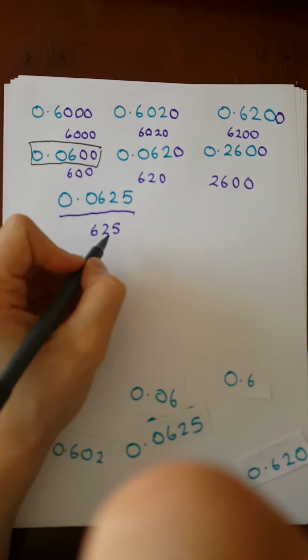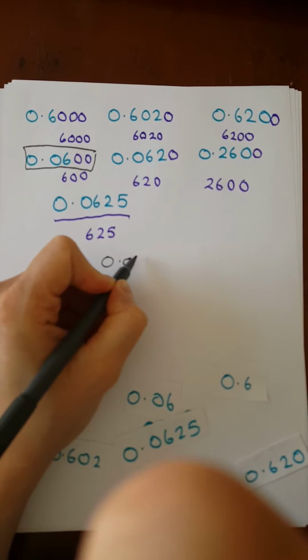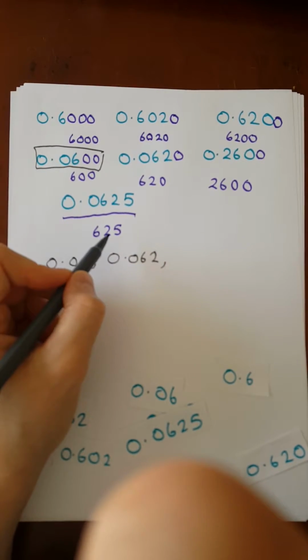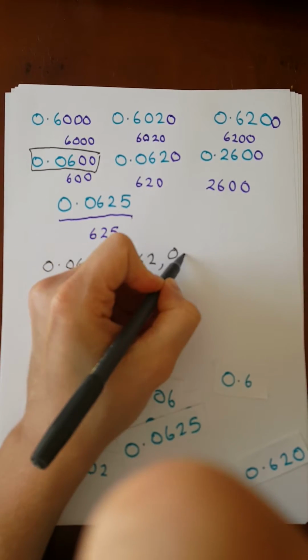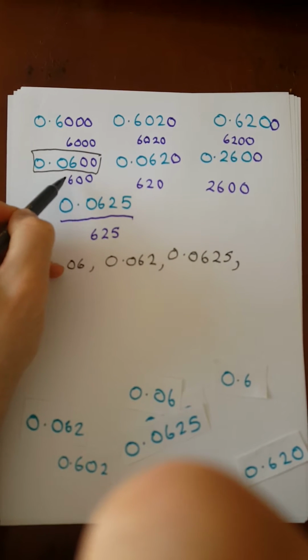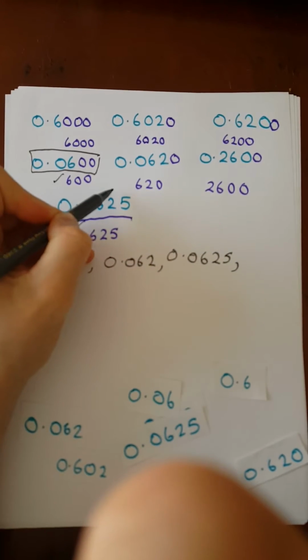Next one would be 620, so we'd write 0.062. The next one would be 625, so we're going to write 0.0625. We've done that one, and that one.